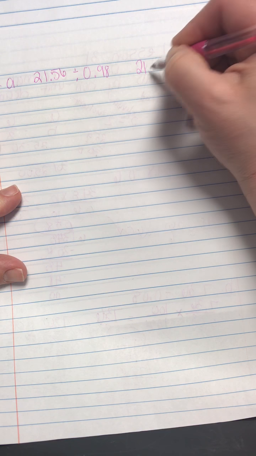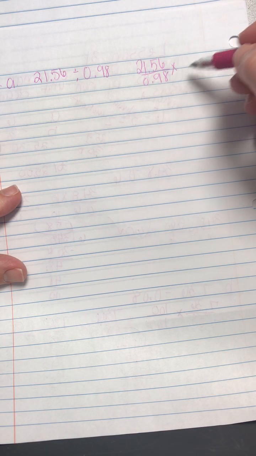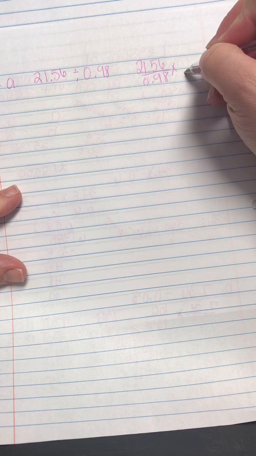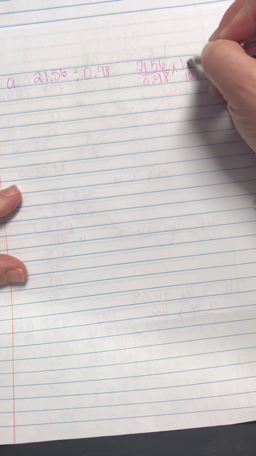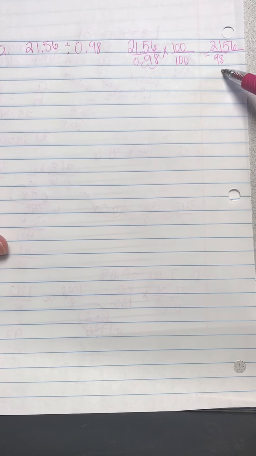Step 1, make it a fraction. Step 2, get rid of the decimals. So I'm going to multiply. I'm in 98 hundredths, so that means I'm going to multiply by 100. And when I do that, there's 2 zeros, so I'm going to move my decimal 2 times. So I get 98. Move my decimal 2 times, 2,156. Oh my gosh, Miss Pipkin, I can't do math like that. Yes, you can. Okay? Yes, you can.